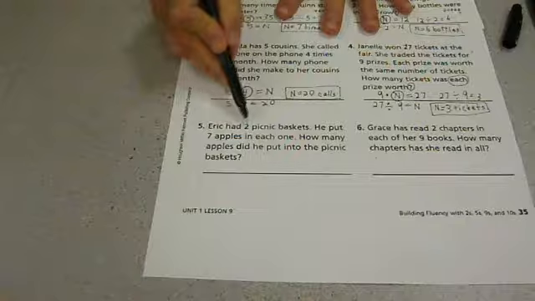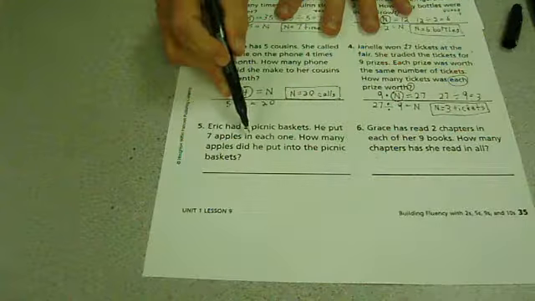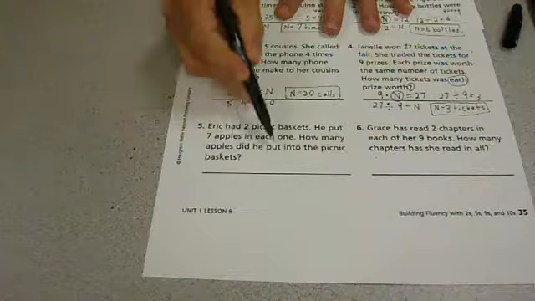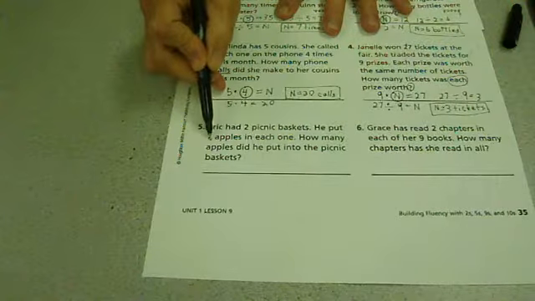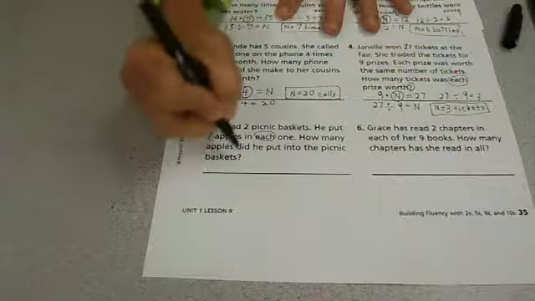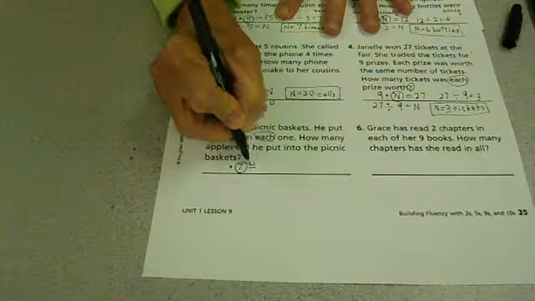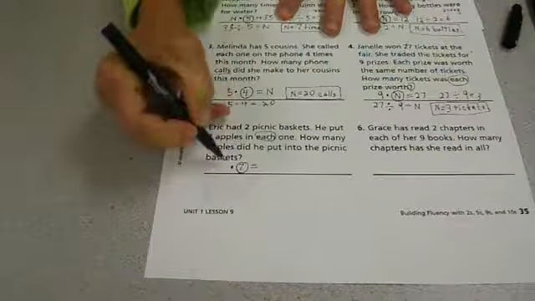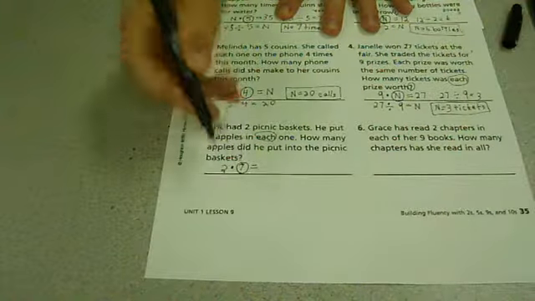Okay, so let's look at number 5. Eric had 2 picnic baskets. He put 7 apples in each one. How many apples did he put into the picnic baskets? Well, he put 7 in each. So I know that's my each, and I'm going to circle it. Put my multiplication and my equal sign. He had 2 picnic baskets. He put 7 apples in each basket.